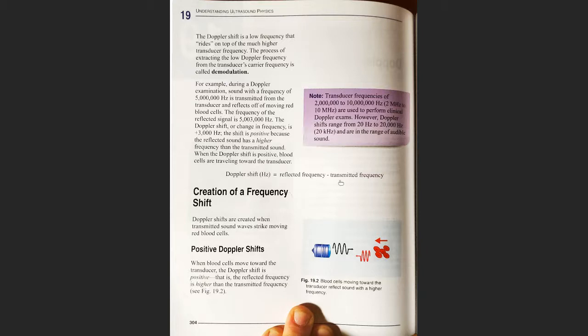And then there's a note there in purple. Transducer frequencies of 2 megahertz to 10 megahertz are used to perform clinical Doppler exams. However, Doppler shifts are much lower, and they range from 20 hertz, just 20 hertz, to 20,000 hertz, and are in the range of audible sound.